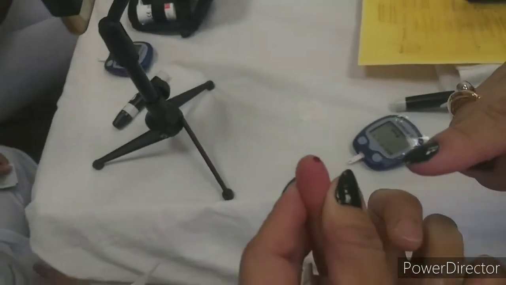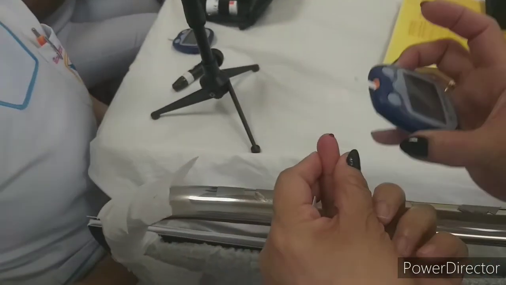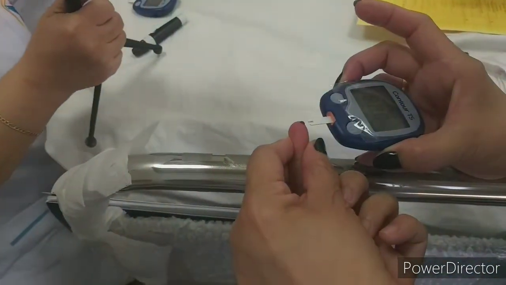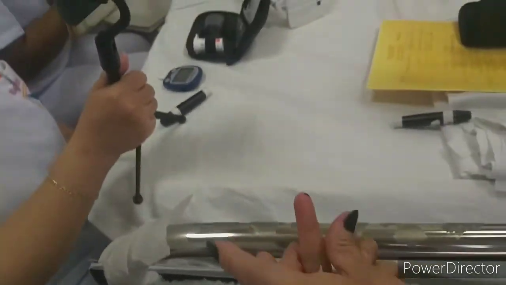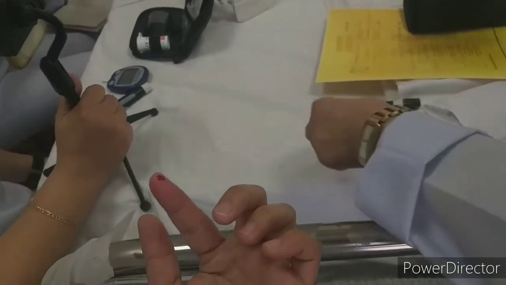You do not take the drop of blood if you did not see the drop of blood on the screen. Okay? It will come up as wrong. If it's wrong, we do it again. Okay, there is a drop of blood. So get it. Give a space like that, like the right part. And hold your swab.